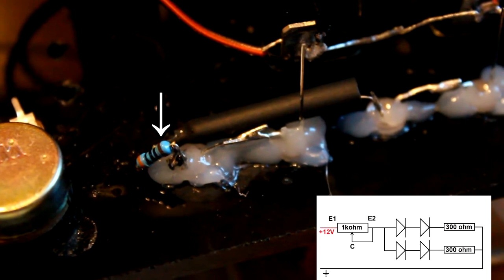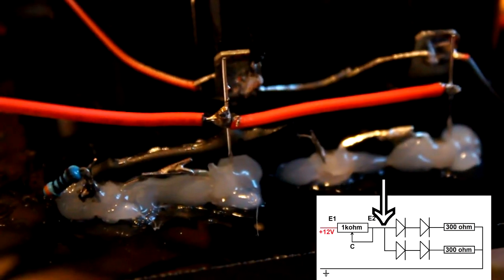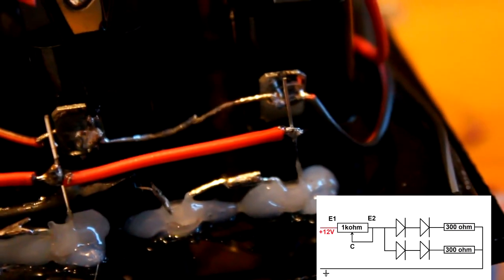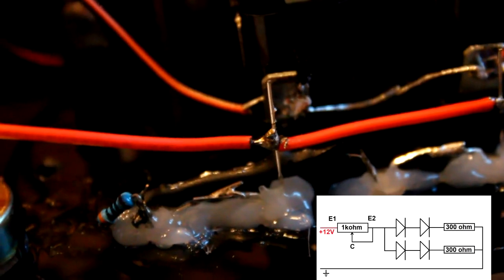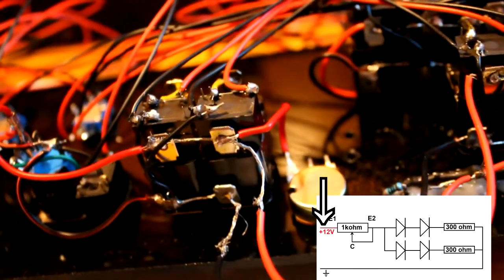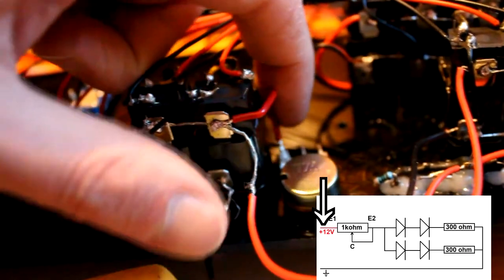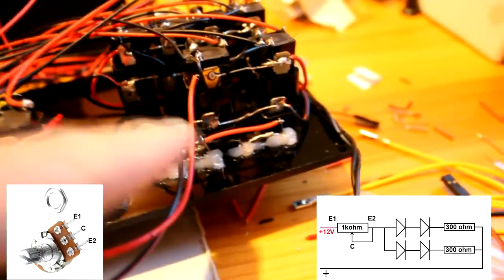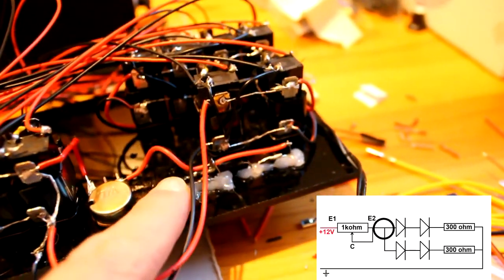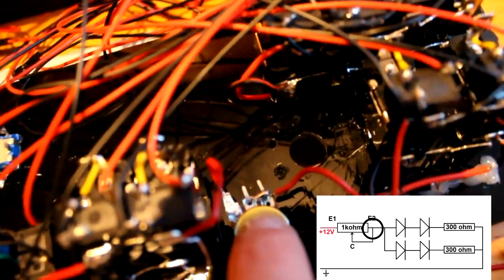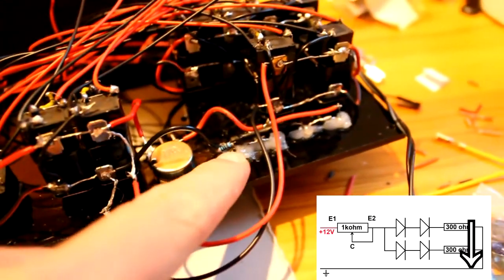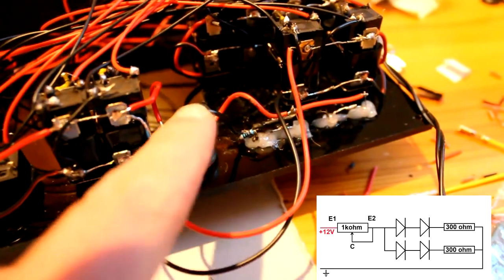I've put some sleeve to insulate. On the other side of the two series of LEDs, the two anodes are connected, so I soldered a wire connecting the two anodes. Then I took a plus 12 volt on the circuit and I soldered it on the E1 leg of the potentiometer. Then I soldered the two anodes already connected to the E2 leg and the center leg of the potentiometer. And finally we start from the two resistors and we go to a ground.